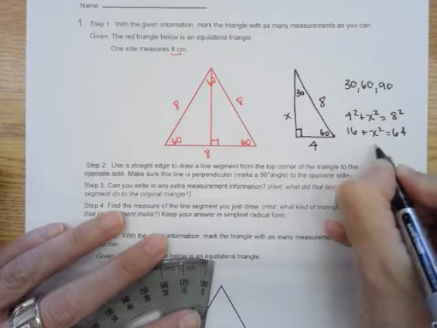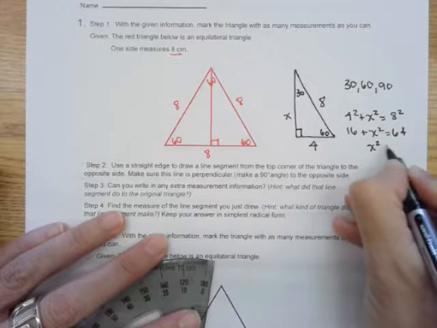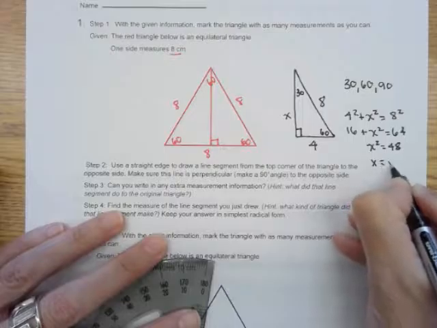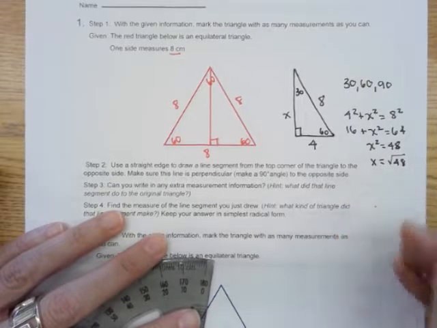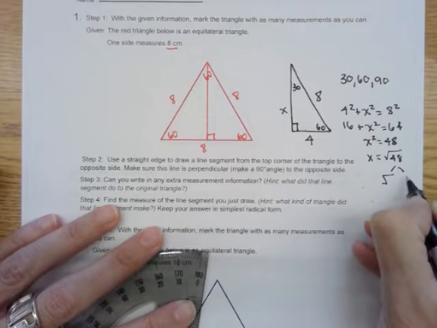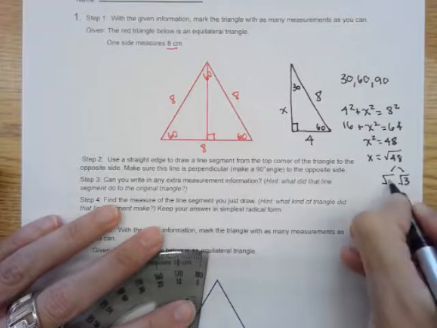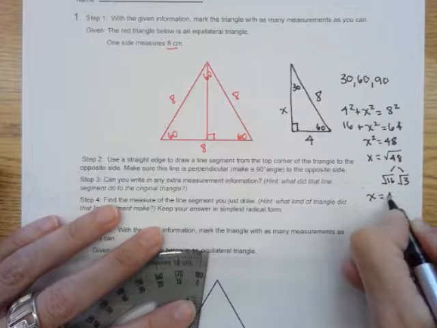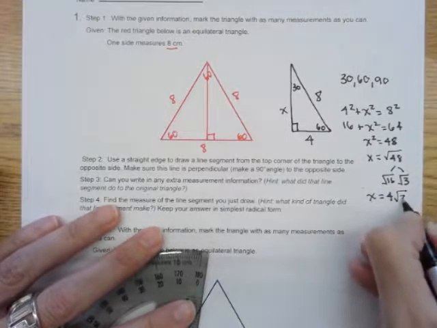Subtract 16 on both sides, so x squared equals 48, and x equals root 48. And remember, when I simplify this, I get root 3 times root 16. So my final simplified answer is 4 root 3.